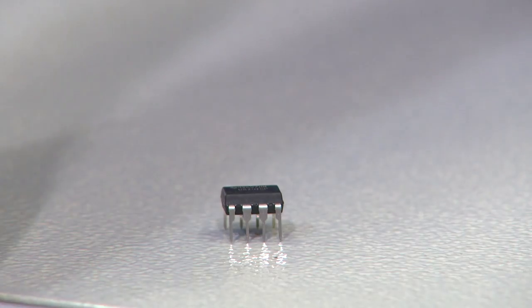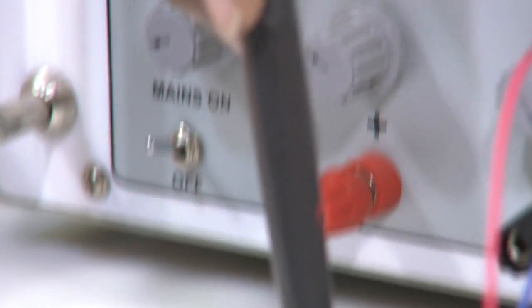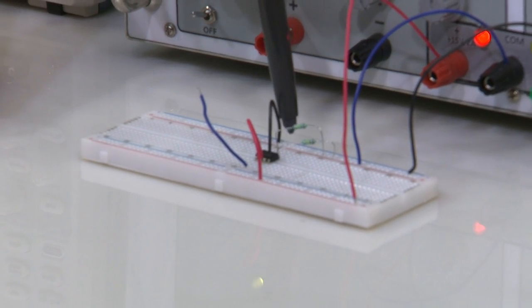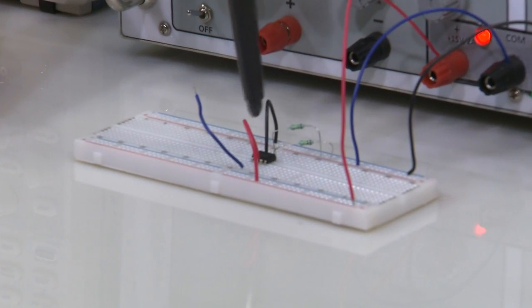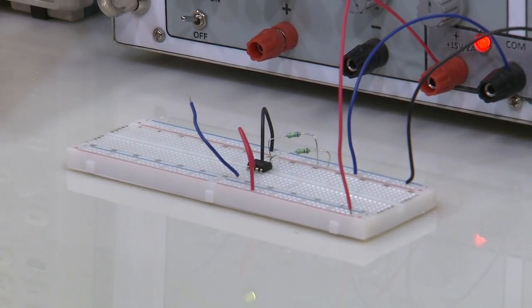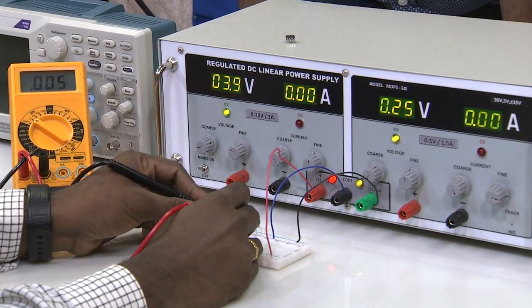Now let us focus on the breadboard. He has connected the integrated circuit, which is 741, with the resistors at the inverting terminal and non-inverting terminal. Now, we are measuring the voltage at the inverting terminal, then we will measure the voltage at the non-inverting terminal.